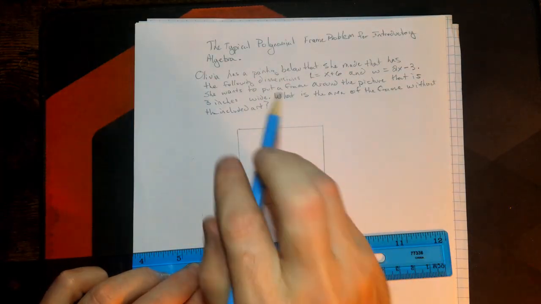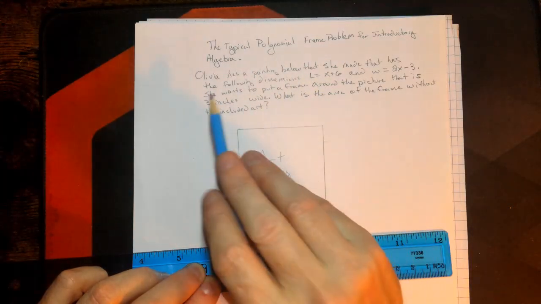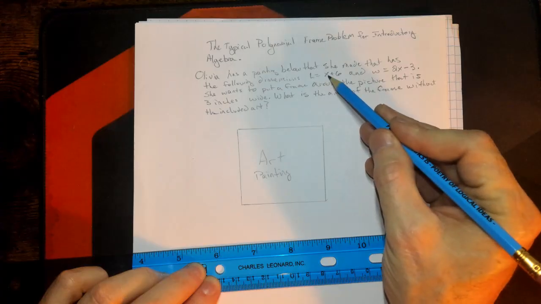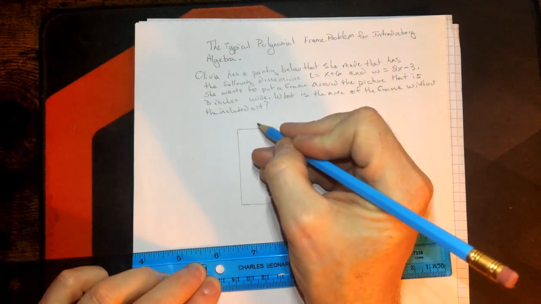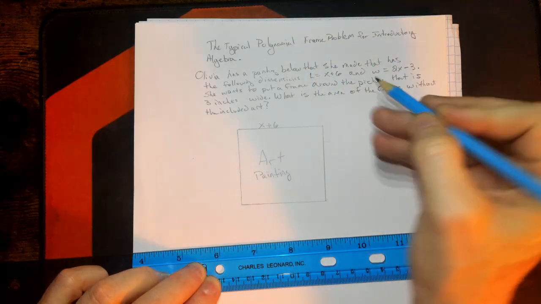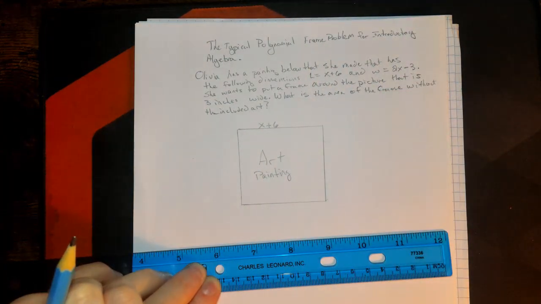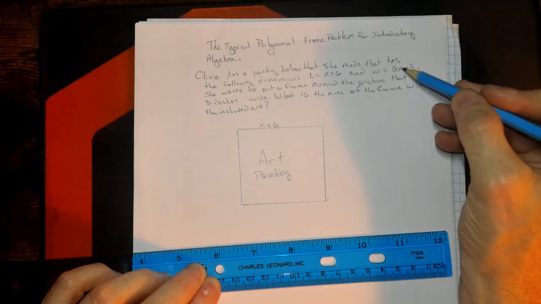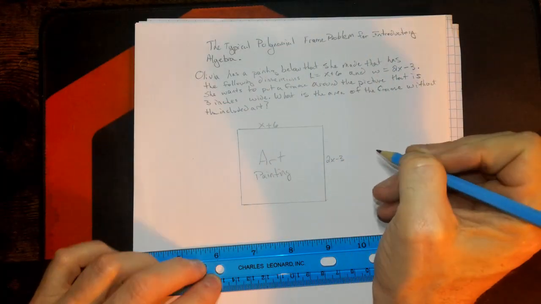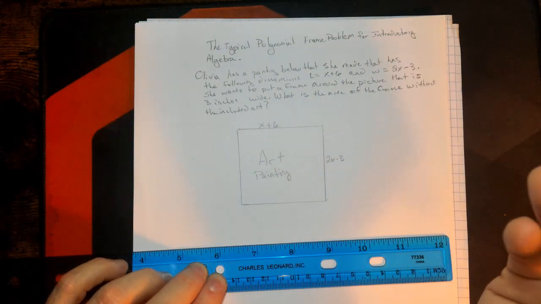So let's read it. First off, Olivia has a painting below that she made that has the following dimensions. She has an L, which is the length, which will be x plus 6, and then we'll put that length right here, x plus 6. It's always good to add your dimensions to the picture. That's why I waited to do it, just as a general practice. And then we have the width, which is 2x minus 3. So on this side we have this 2x minus 3. So what is the area of her painting?